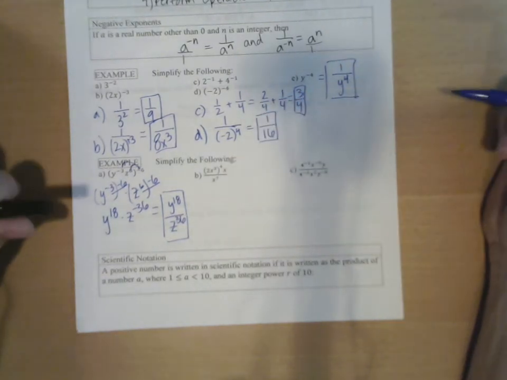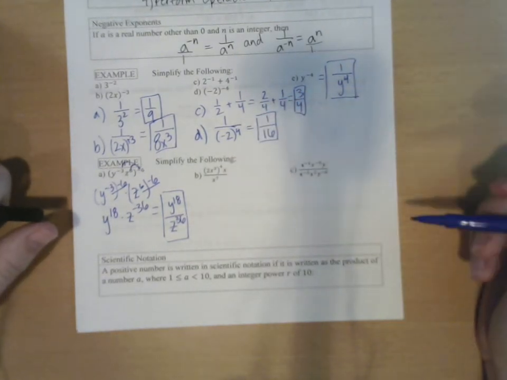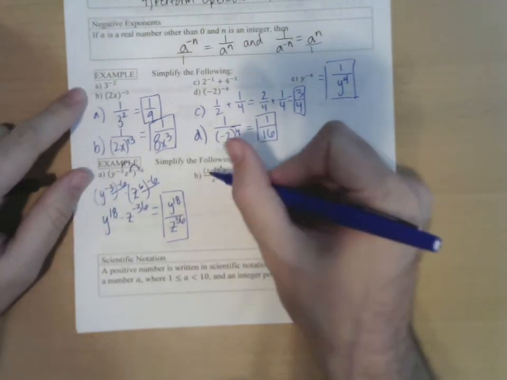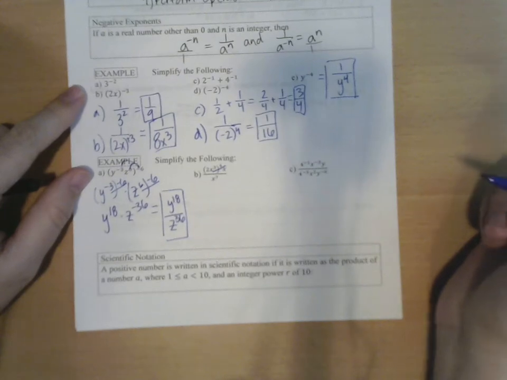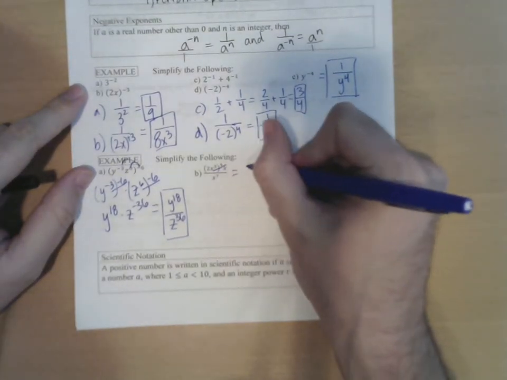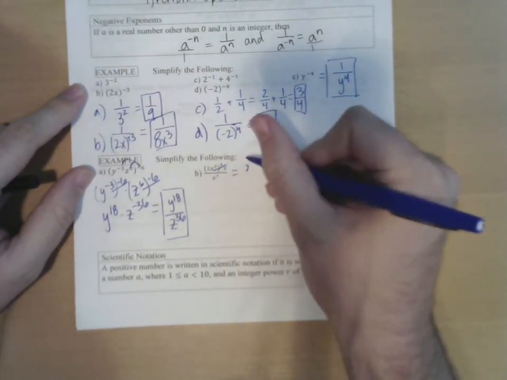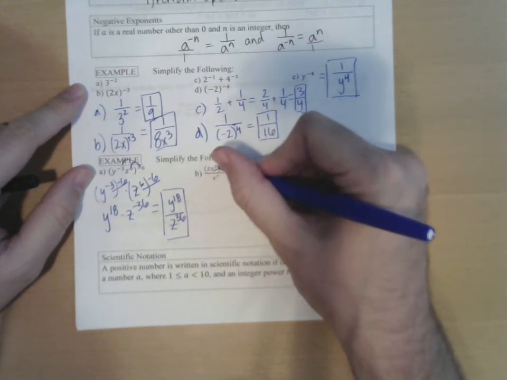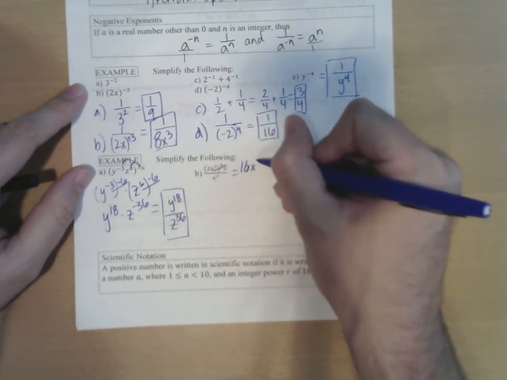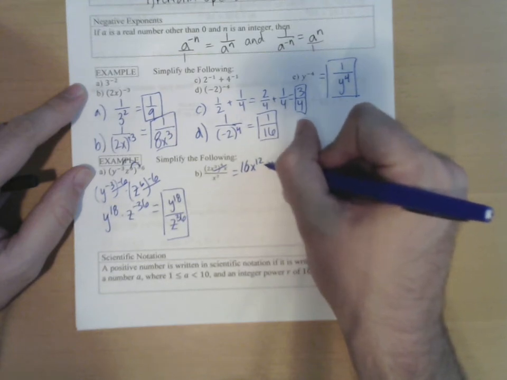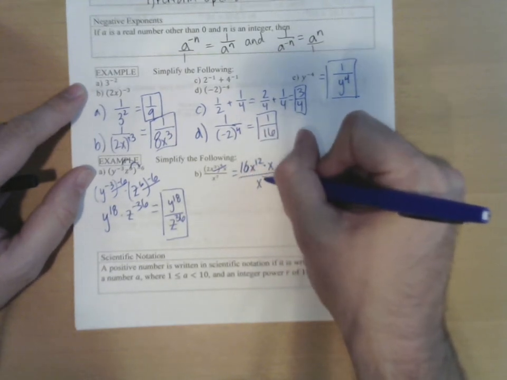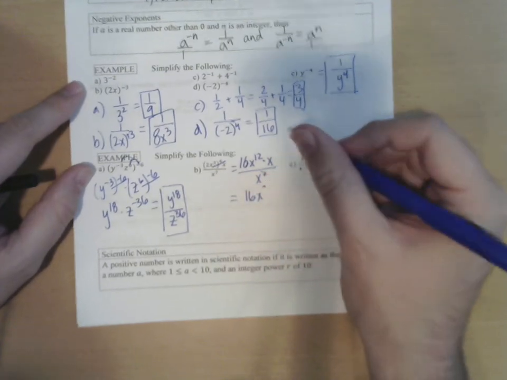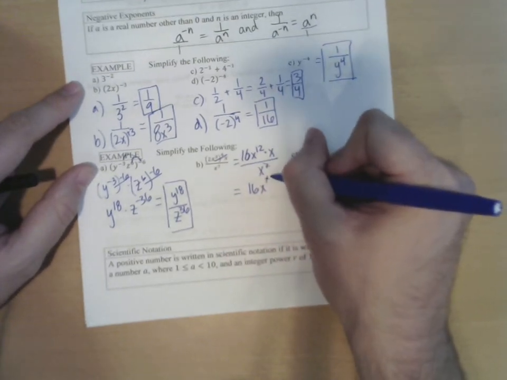So now in B, we have a little bit more complicated one, where we need to do some simplification first. So we're going to multiply exponents, and we have 2 to the 4th, which is 16. X to the 3rd to the 4th is x to the 12th. There's a times x here. There's an x to the 7th. And so this is 16x to the 13th.